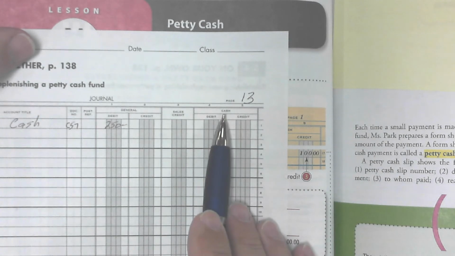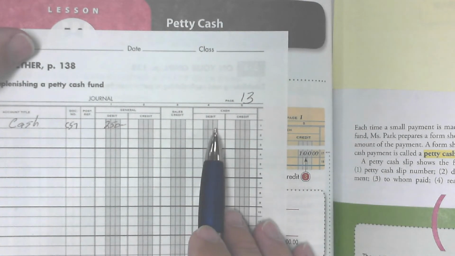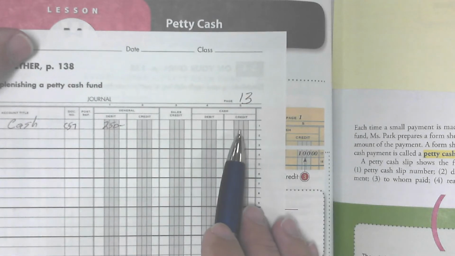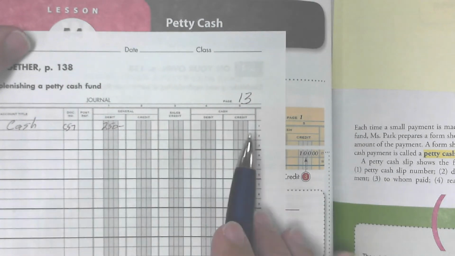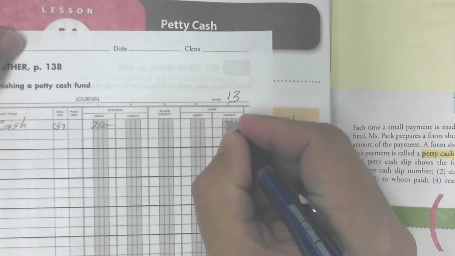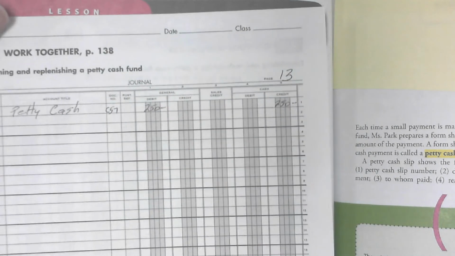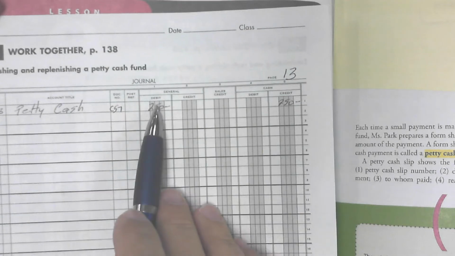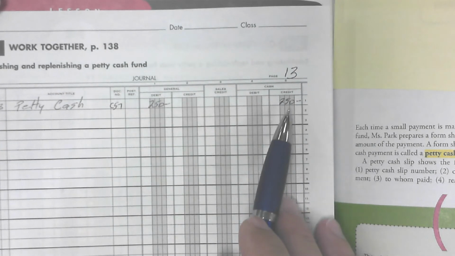And this is for our cash account. Remember, on our T-charts for our cash account, our increases are on the left, our decreases are on the right. So we're taking money out of cash, so that's going to be a decrease. So $250 there. So money went into petty cash, out of cash.